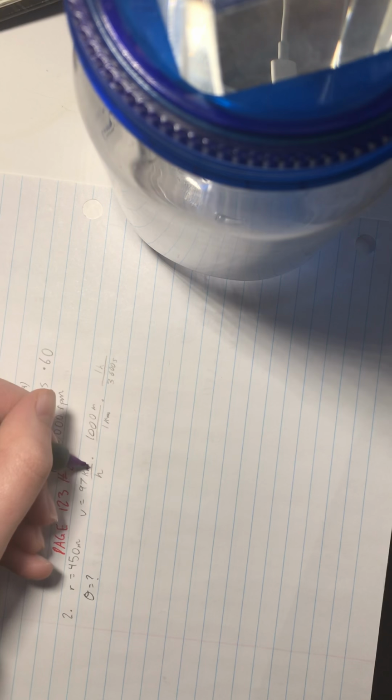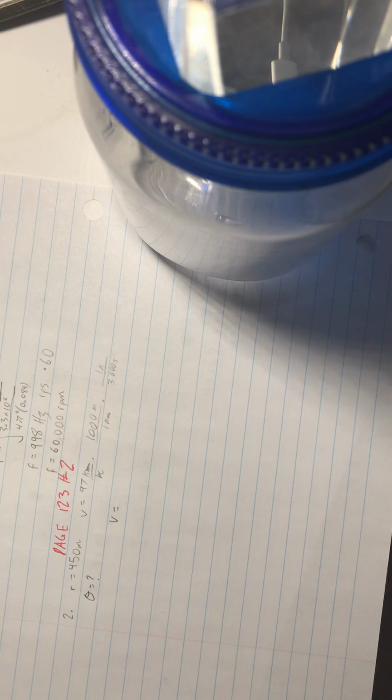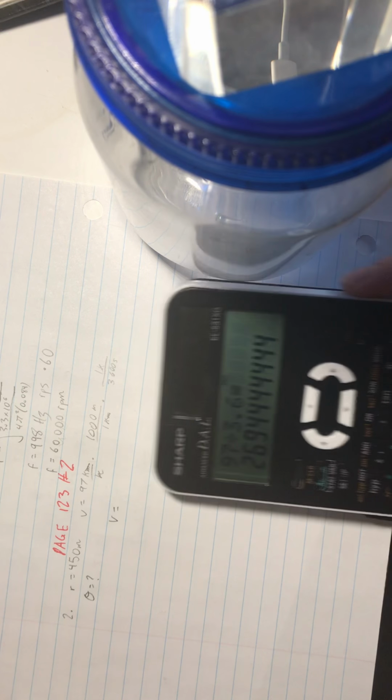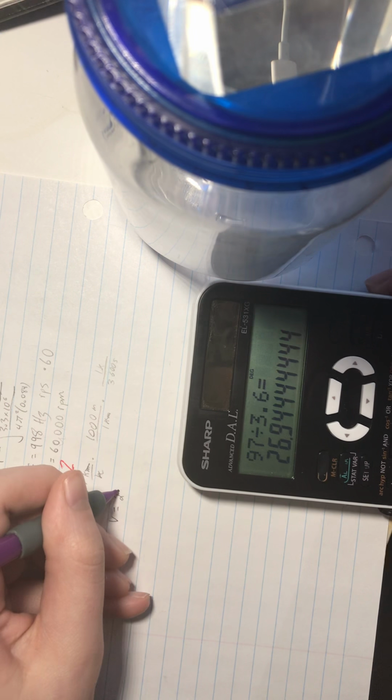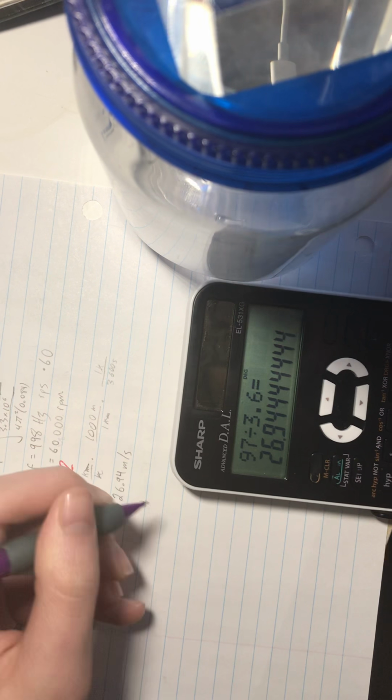A shortcut is just 97 divided by 3.6, or you could do times 1000 divided by 3600, but it'll get us a speed of 27. I'm just going to say 26.94 meters per second.